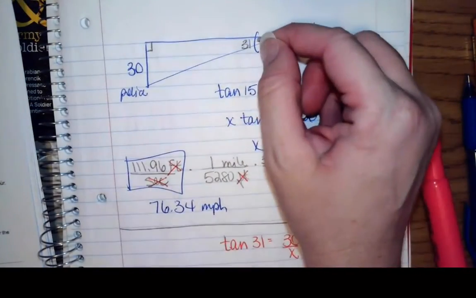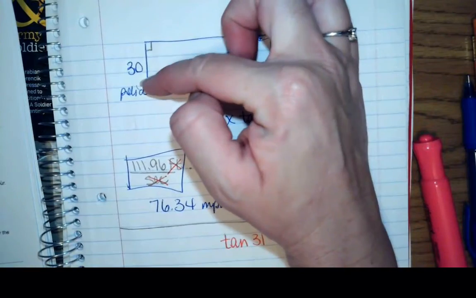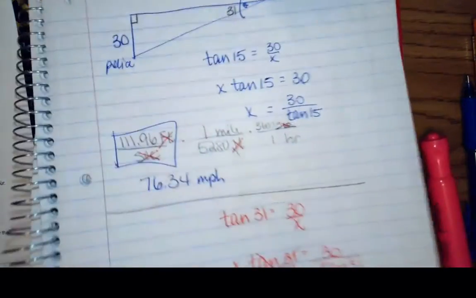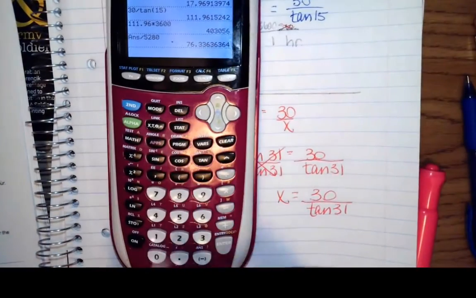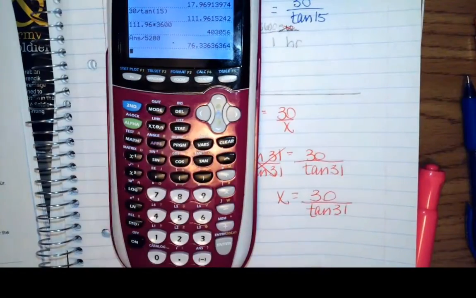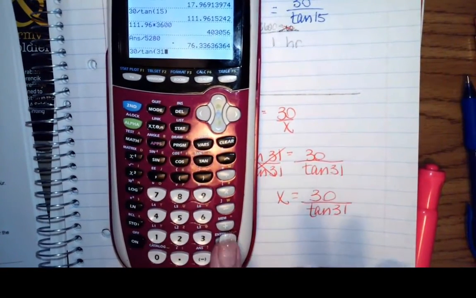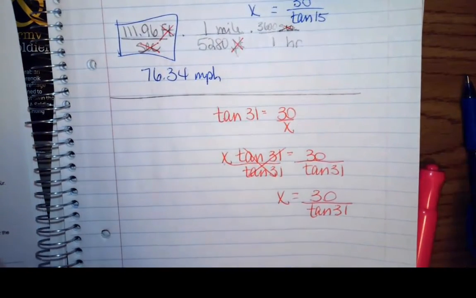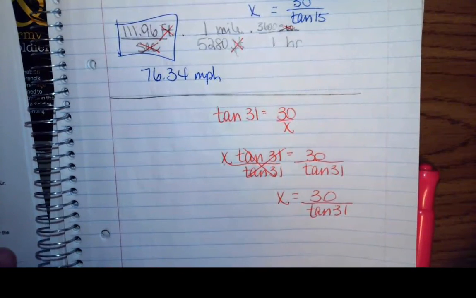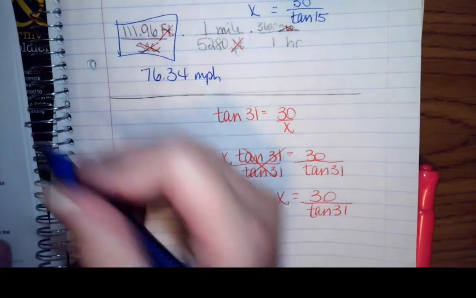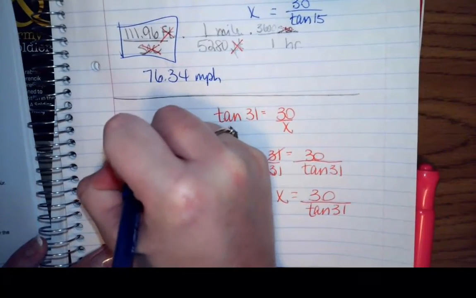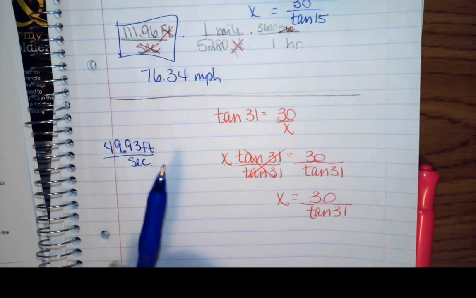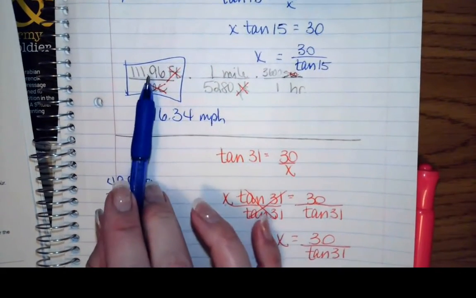So if you think about this, for me to have this set in stone and unmoving, for this angle to be wider, I'm going to have to be closer. Okay, so he's going to cover less distance than he was if that space was longer. So I've got 30 divided by the tangent of 31, and I get 49.93. What did I just say? Sorry, that's feet per second. 49.93 feet per second. So he's doing roughly 50 feet per second, whereas up here he was doing almost 112 feet per second.